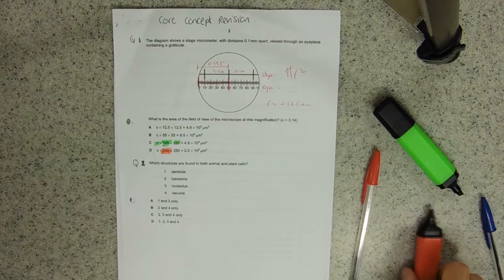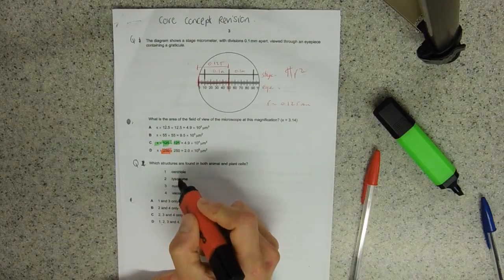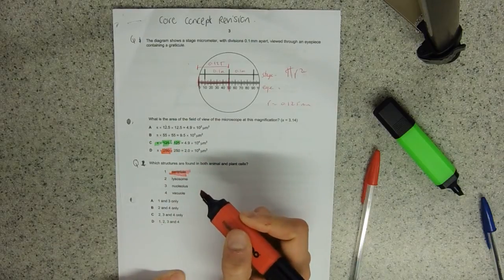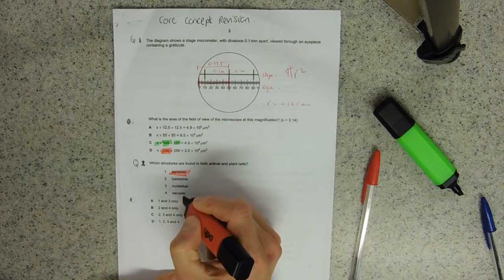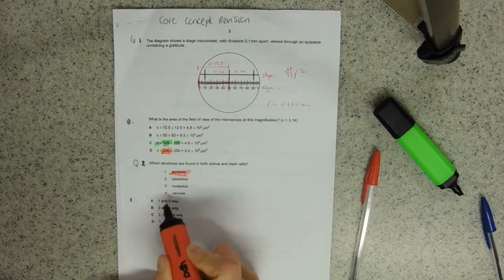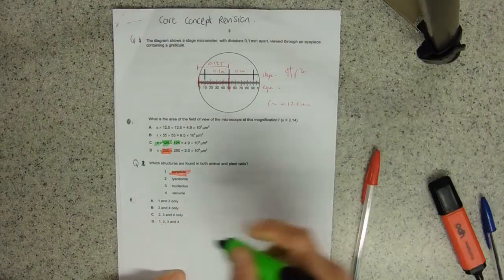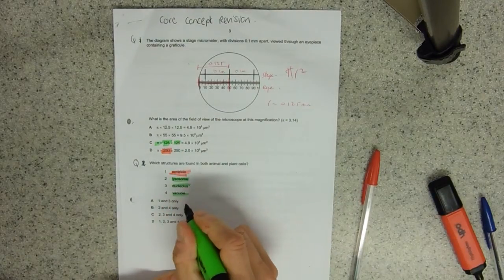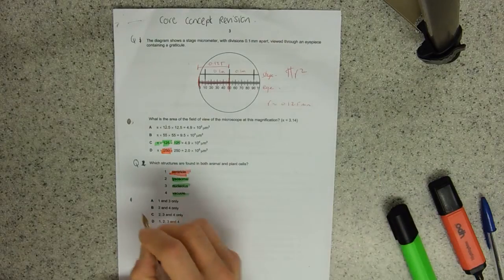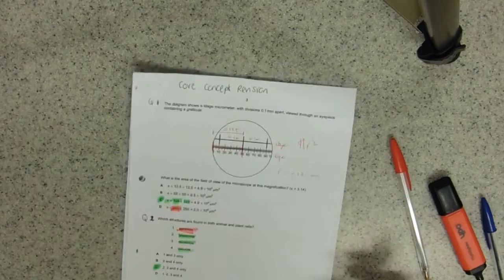Structure found in both animal and plant cells. Well, even if you can't remember which way around it is, one of them hasn't got centrioles, so that's wrong. And so 2, 3 and 4, you could possibly argue for 4, but is there an answer for 2, 3 and 4? There is. Okay, yeah. So if we're happy that we get temporary vacuoles sometimes in animal cells, 2, 3 and 4, that's our C there.